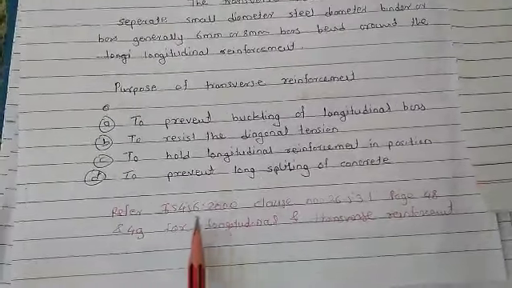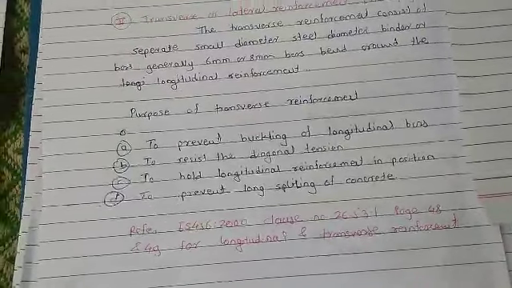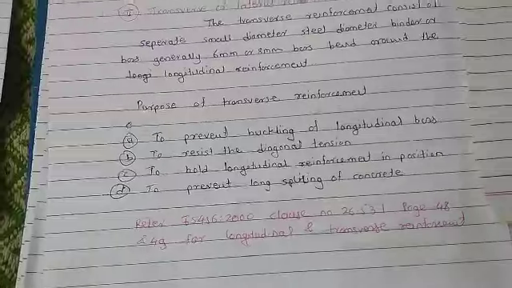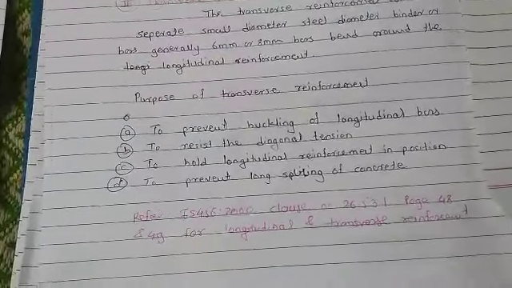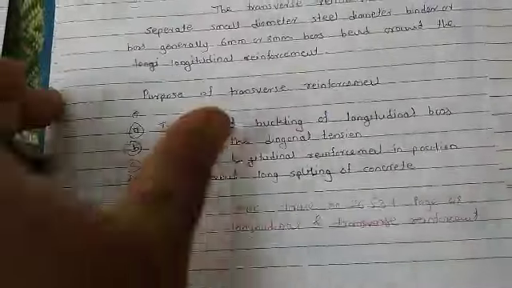Again, we have to refer to IS 456 clause number 26.5.3.1, which is available on pages 48 and 49, for the detailing of longitudinal and transverse reinforcement.